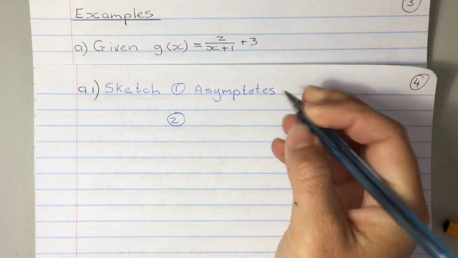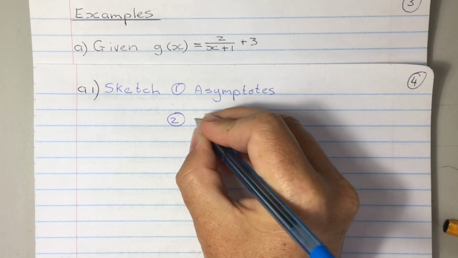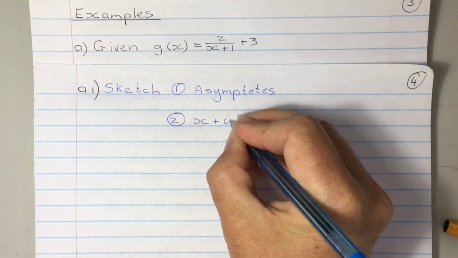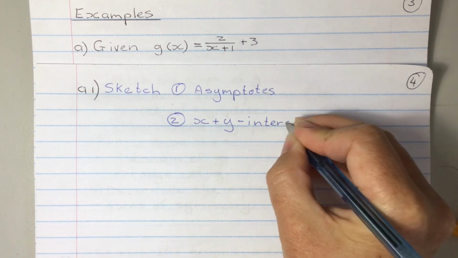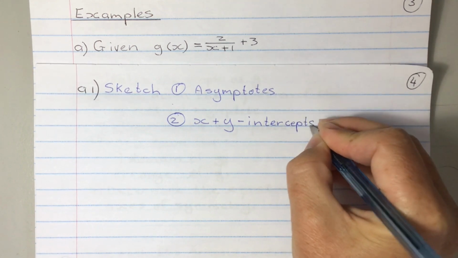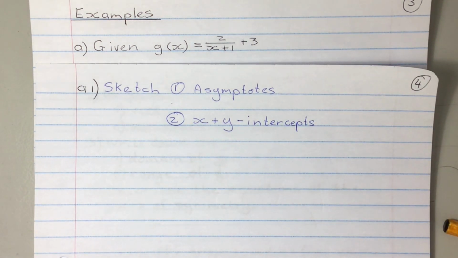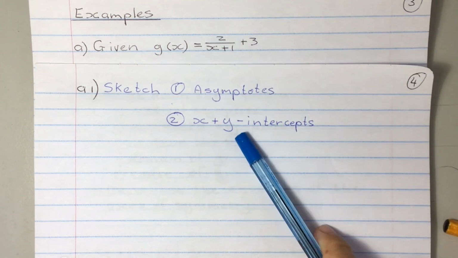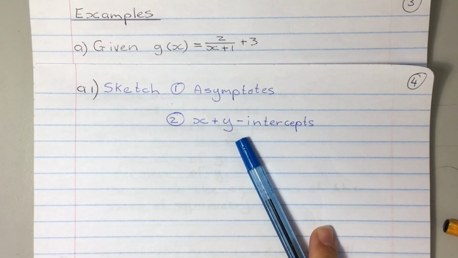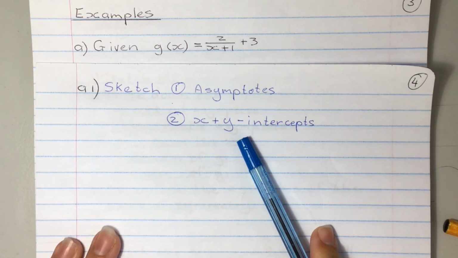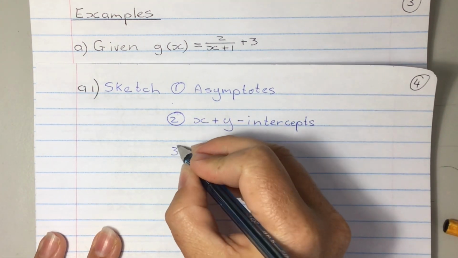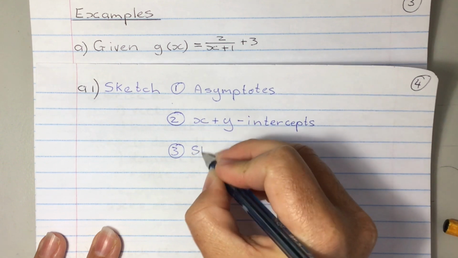Number 2, you need to have the x and y intercepts, if there are any. Remember, if an asymptote lands up on an x or y axis, then you're not going to have intercepts there because the graph cannot go through that point. And lastly, you need the shape.